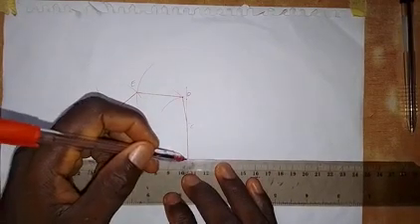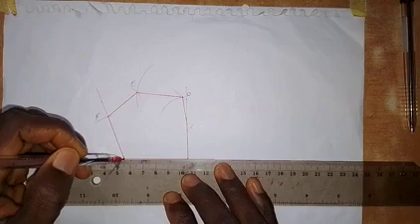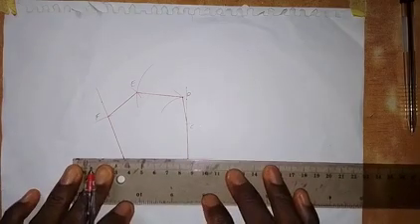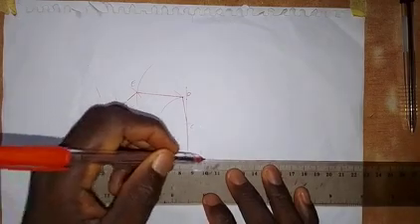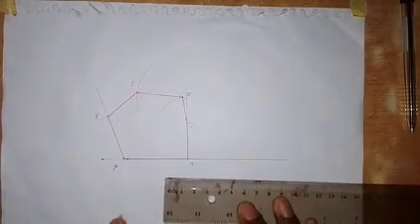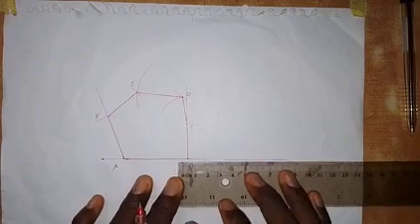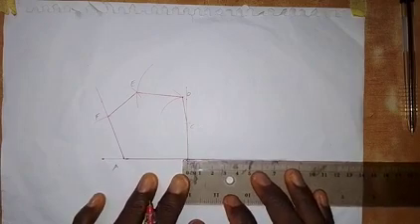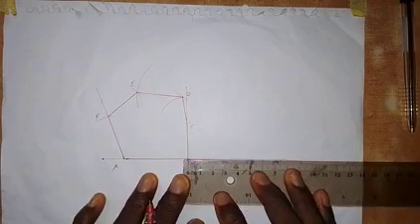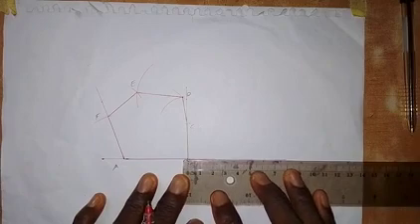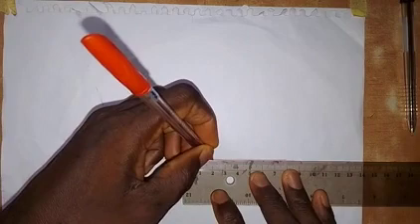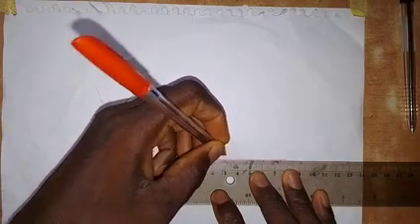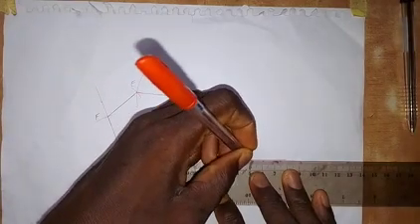So the next thing that we are going to do is go on with the enlargement of this figure, and to do that I'm going to extend this line AB. I will extend this line AB, and on this line I'm going to make 5 equal divisions from point B. So this is point 1, this is 2, this is 3, this is 4, and this is 5.